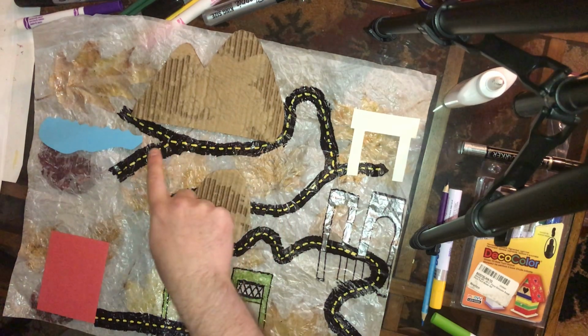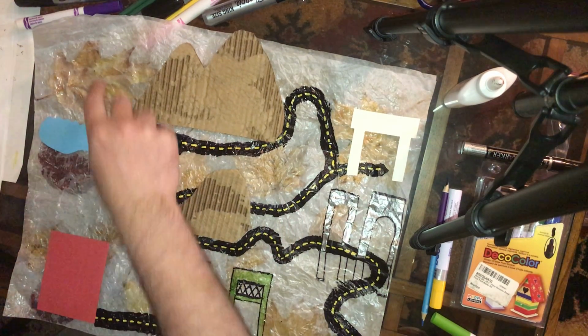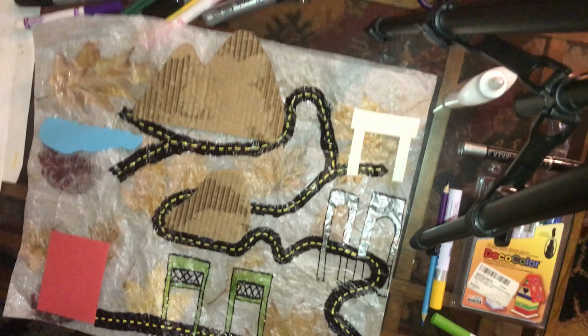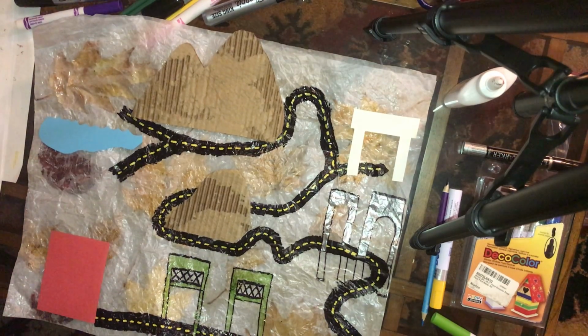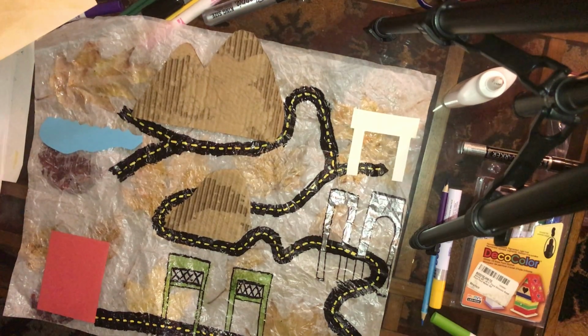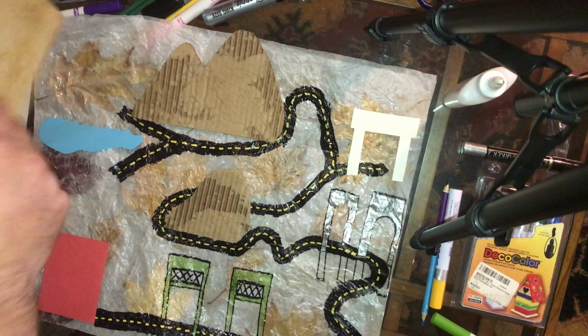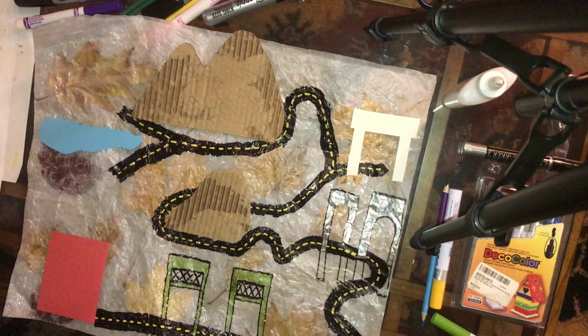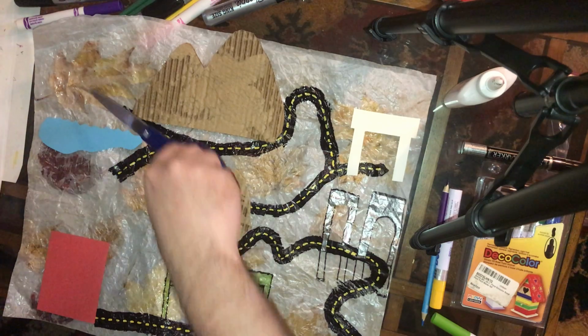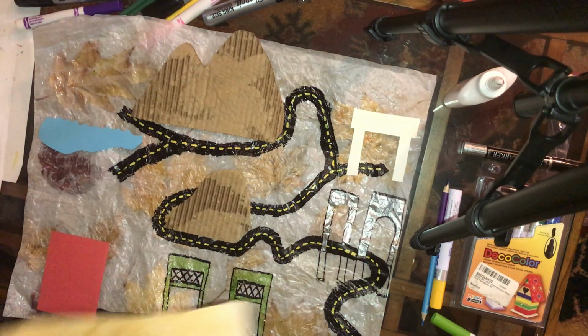Got some mountains. I have the lake here, my parents' home. I also have a cutout of that. Let me find that quickly. Make another one real quick, perhaps. Pretty simple to do. I'll have my parents' house up here, close to the lake.